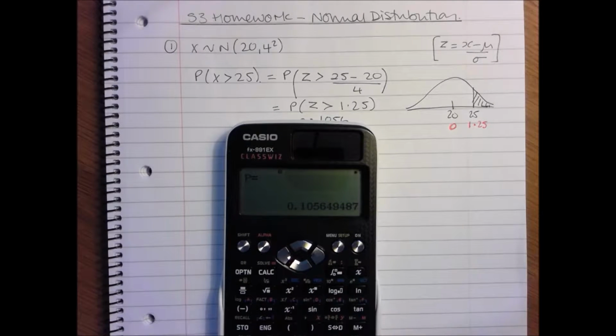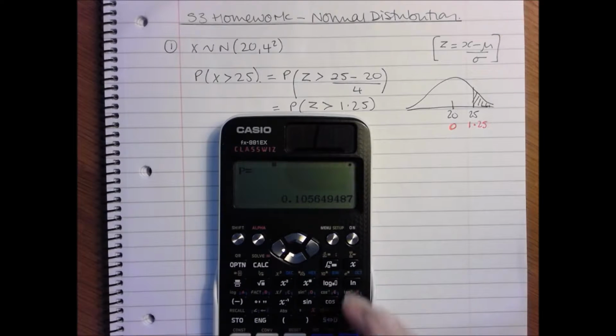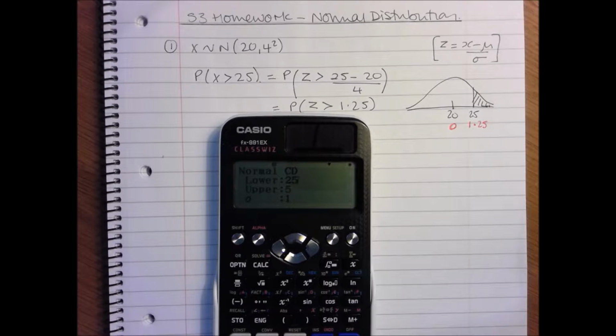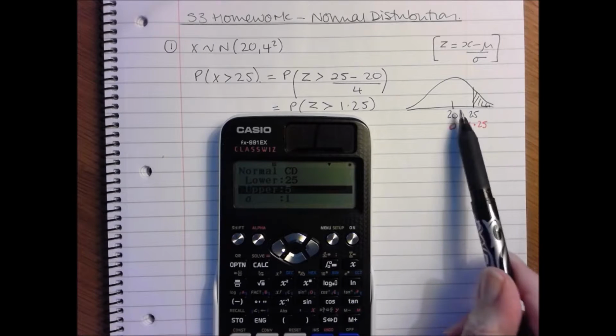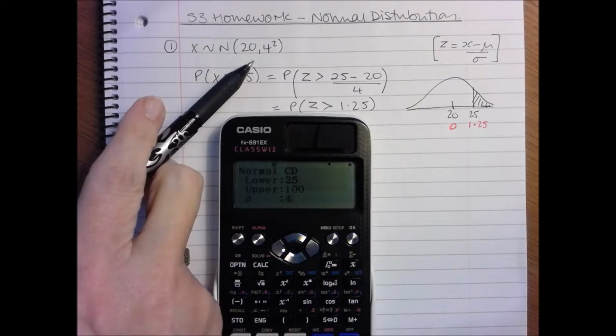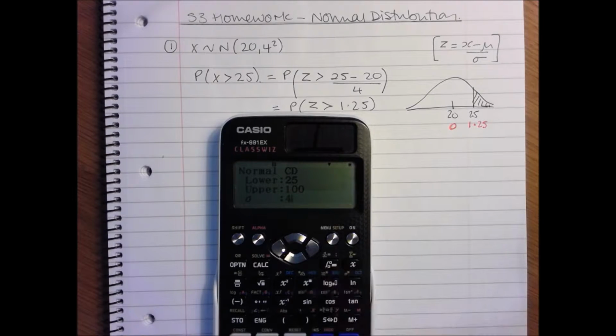Now there is another way to do this, and you can do it without standardizing. So if we go back to the normal cumulative distribution, I'm going to put my lower value in as 25. I'm going to put my upper value in as something that's more than about 5 standard deviations from 20, so something like 100 is plenty big enough. Then my value for sigma is 4, because I'm not standardizing, I'm just going straight from this normal distribution I'm given. And my mu in this case is 20, and if I press equals, it gives me exactly the same answer without doing any of the standardizing.